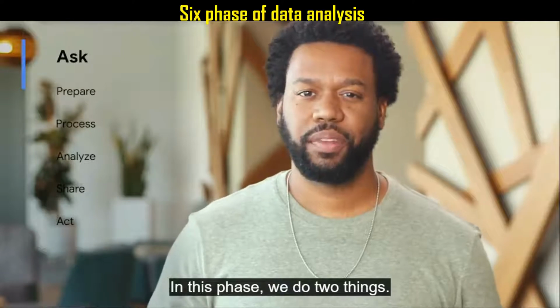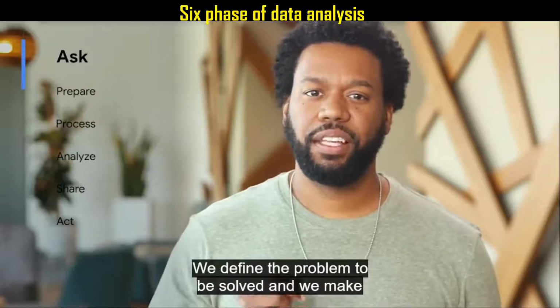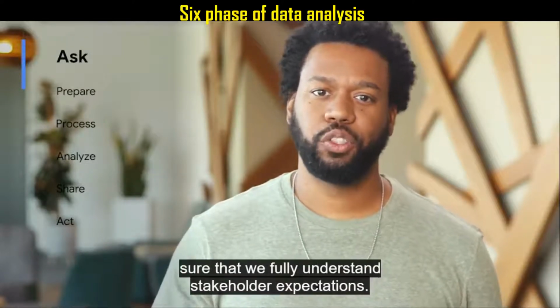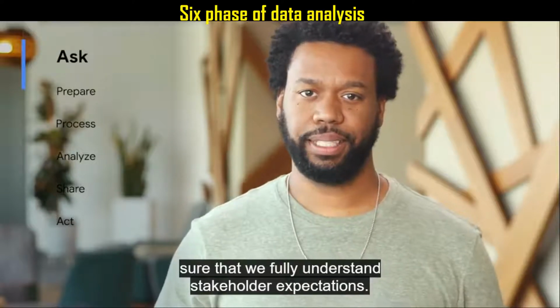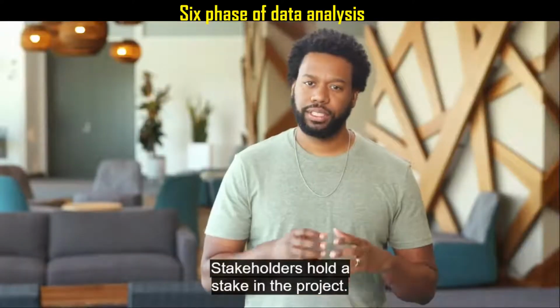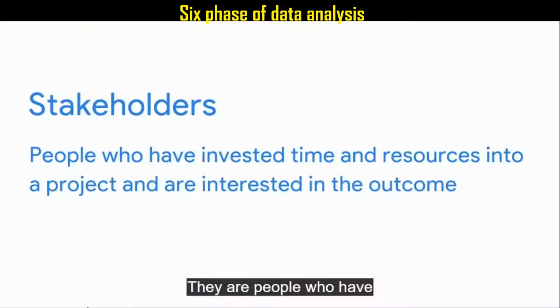Okay, let's start with the first step in data analysis, the ask phase. In this phase, we do 2 things. We define the problem to be solved, and we make sure that we fully understand stakeholder expectations. Stakeholders hold a stake in the project. They are people who have invested time and resources into a project and are interested in the outcome.